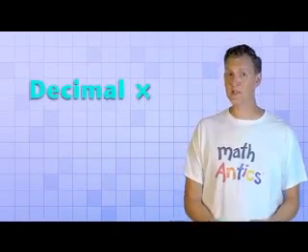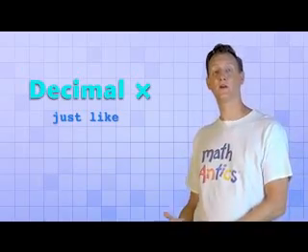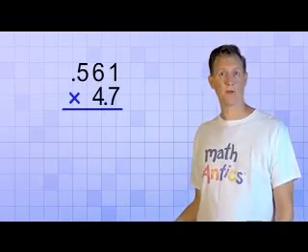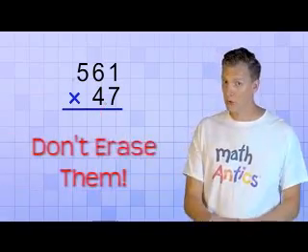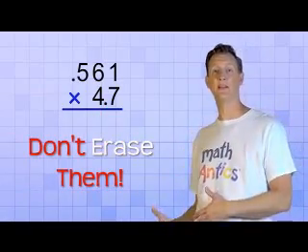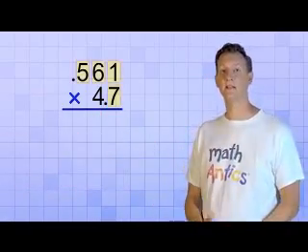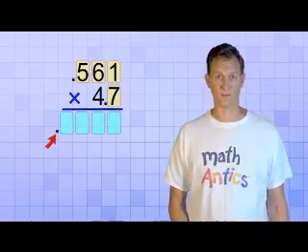It means that you can do decimal multiplication just like regular multi-digit multiplication. You start by setting up your multiplication problem exactly like you would if the decimal points were invisible. But don't just erase them, because you'll need them at the end to figure out how many places to shift the decimal point in the answer.